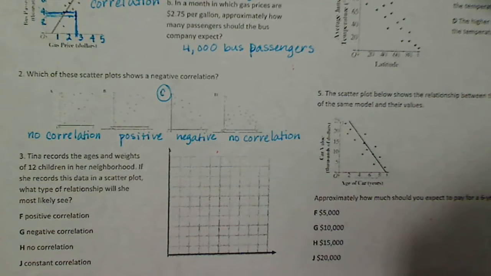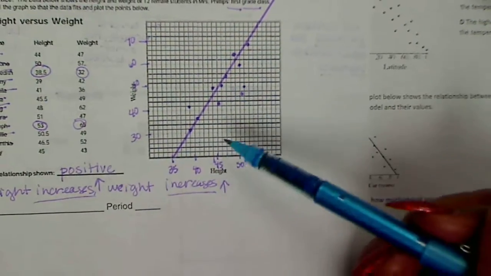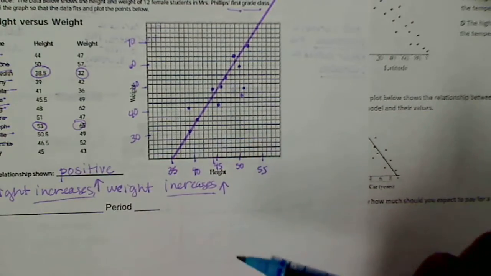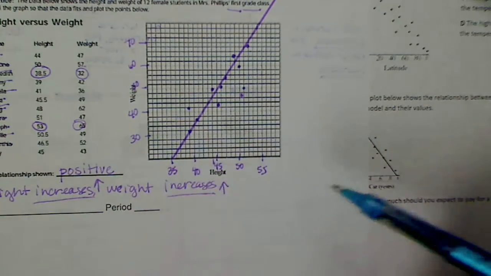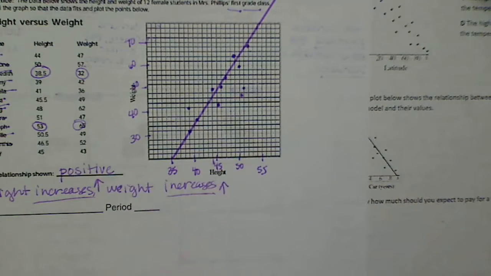So, remember yesterday when we took our notes and I gave the example? It said, we had the heights and weights of the children in the classroom, and we saw there was positive correlation. Did we discuss why the height and weight of a child would have a positive correlation versus the height and weight of an adult?